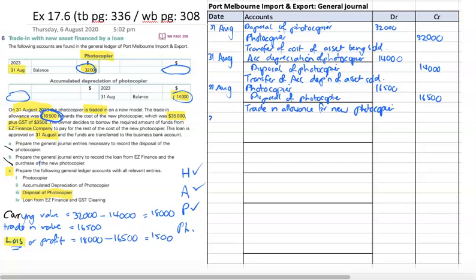Then we come to the answer that we already know. But let's think about this. Did I make a profit or a loss? If I look at the disposal of photocopier one, I have $32,000 of debits, $14,000 of credits, plus $16,000 of credits. If I add these up, my credits are less than my debits. And this is a temporary account, so it must be closed off at the end with my debits equaling my credits. The only way I can do this is by doing a credit to disposal of photocopier.